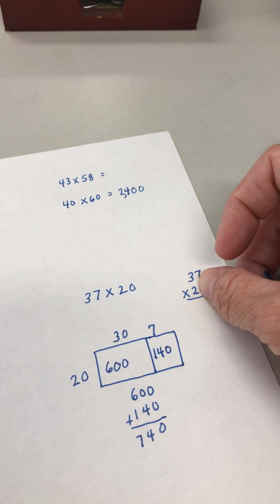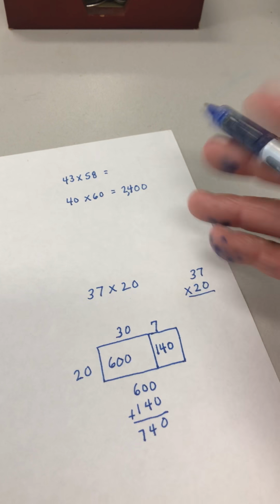All right, so 37 times 2 using regrouping. Multiplying my ones first, 2 times 7 is 14.